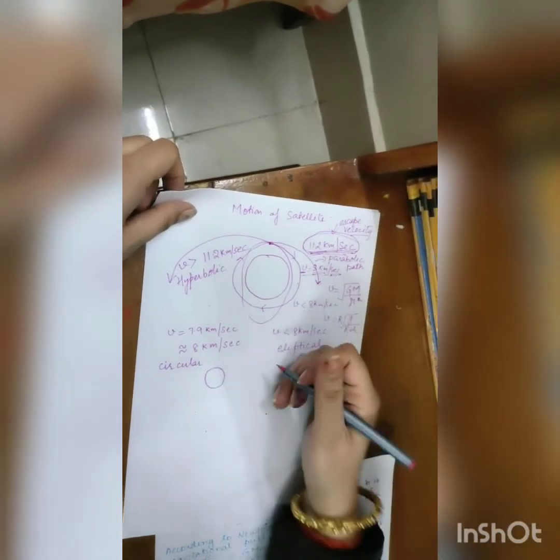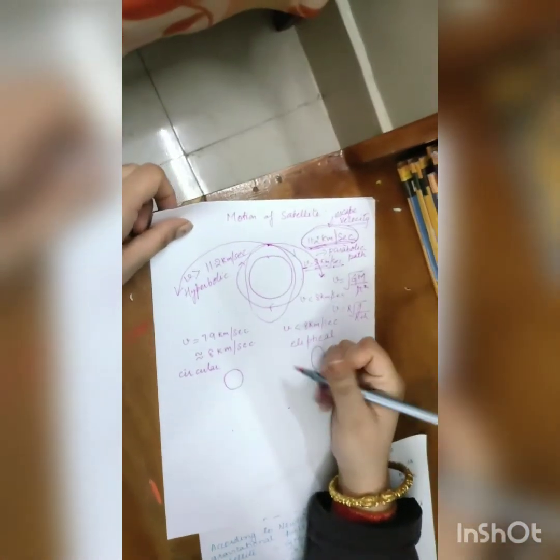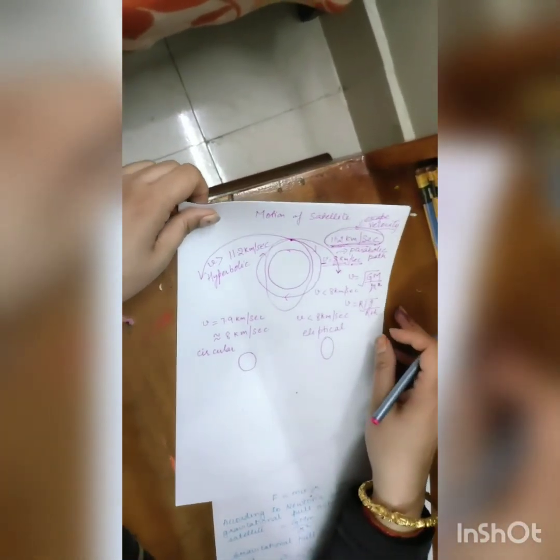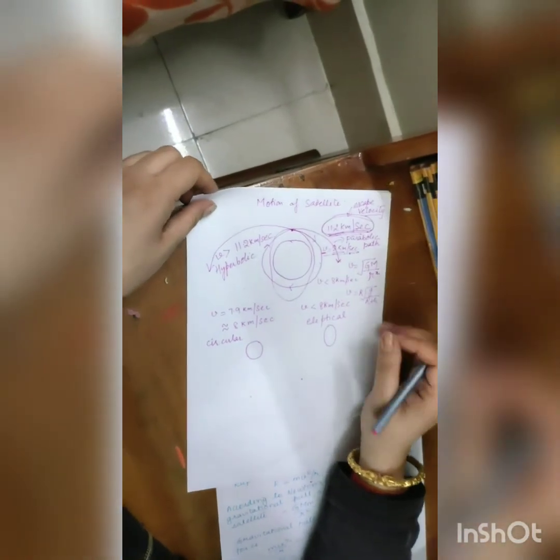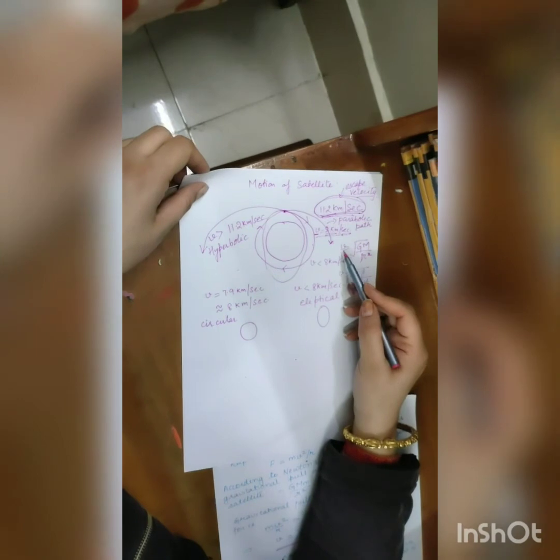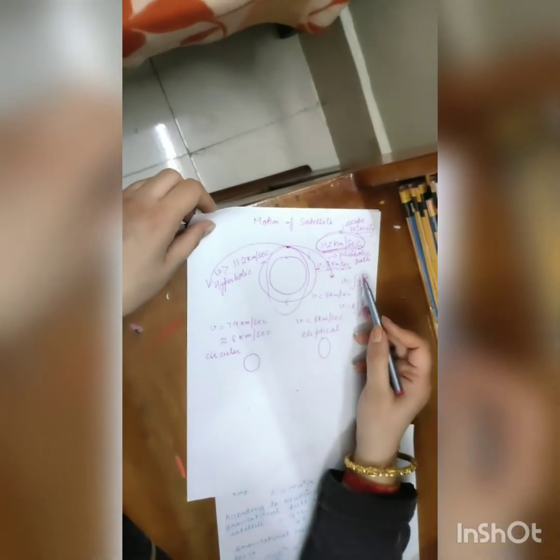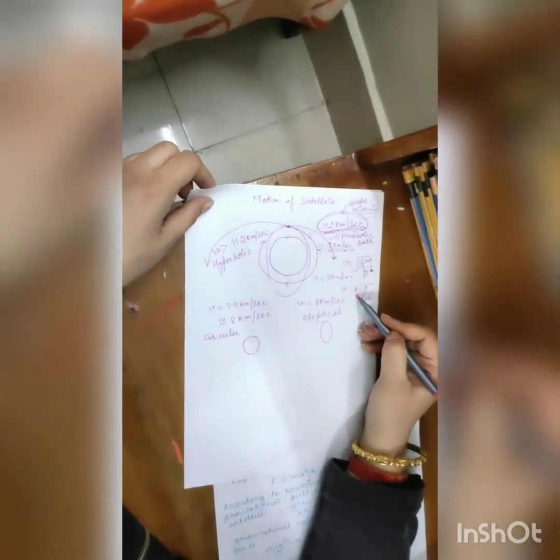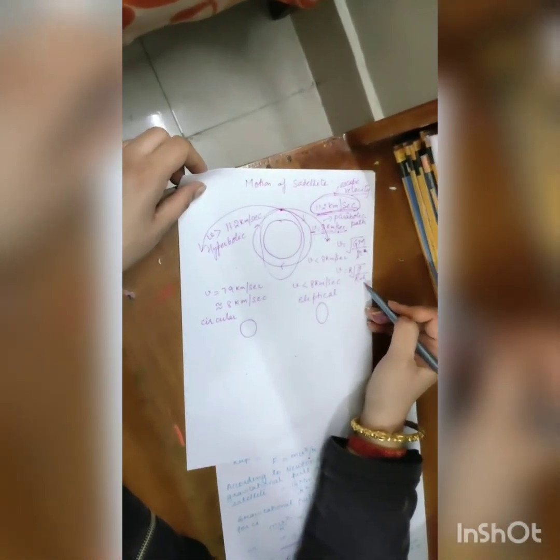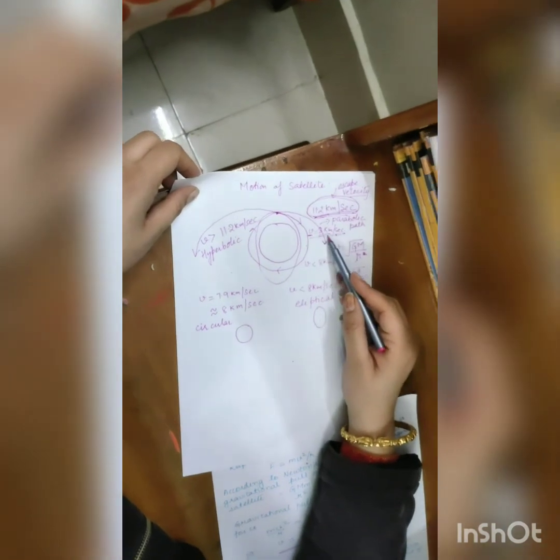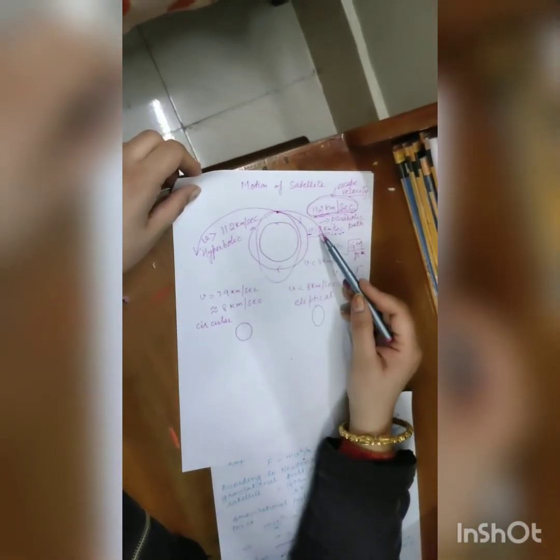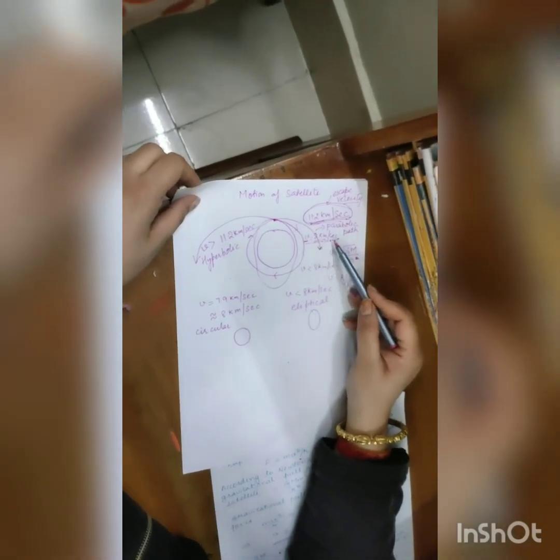So in today's lecture, we have discussed the orbital speed of the satellite, and orbital speed is the minimum speed with which the satellite should be put in an orbit around the Earth or any other planet. Its formula is given by v is equal to root of GM upon r, or v = r into root of g upon r plus h, and its value comes out to be 8 km per second if the orbit is circular, and if the orbit is elliptical, then its value is less than 8 km per second.